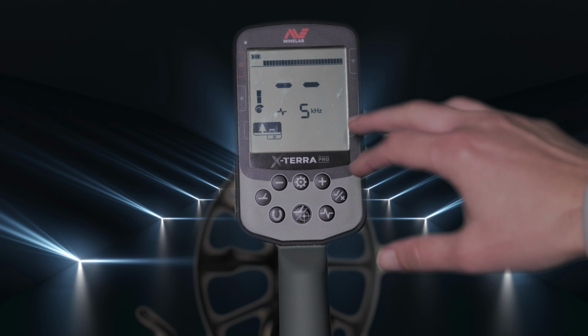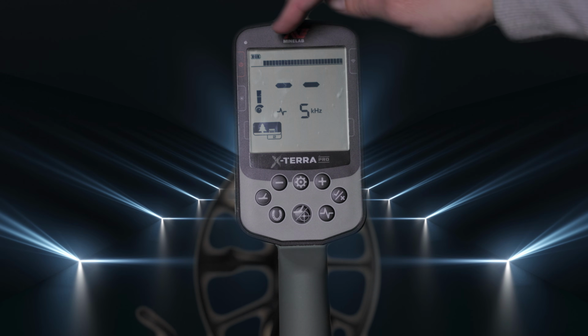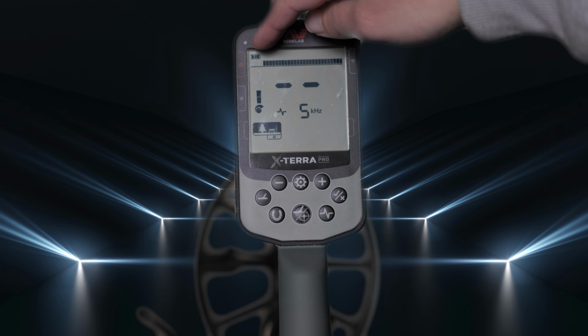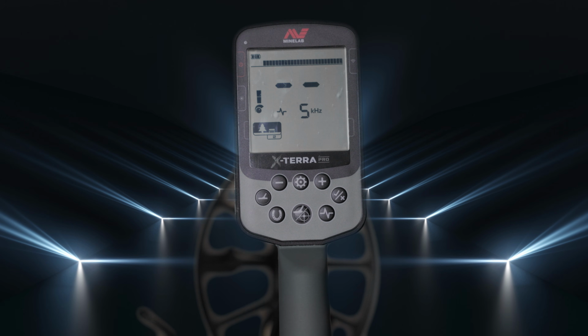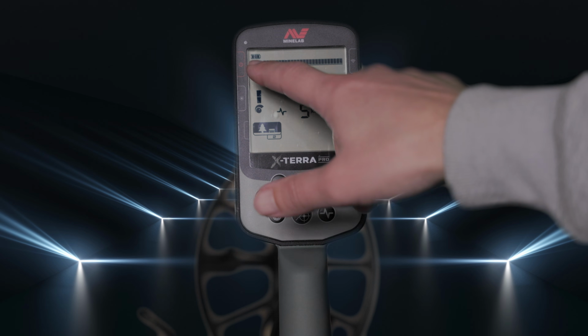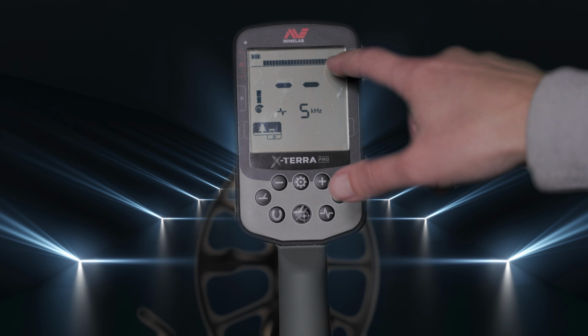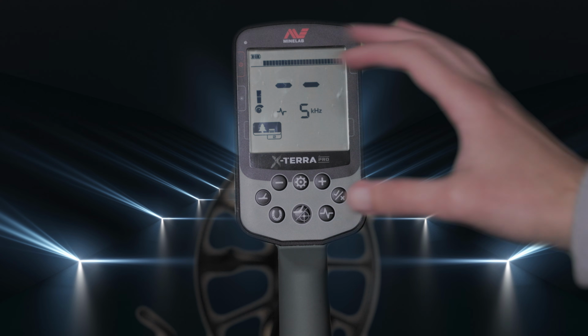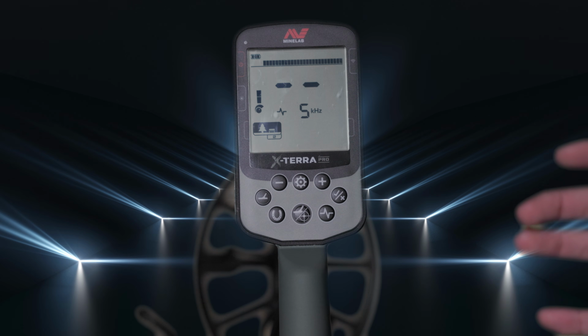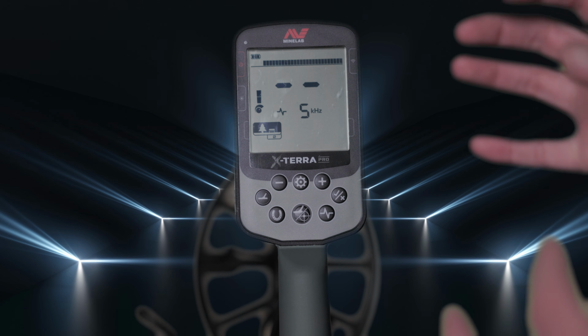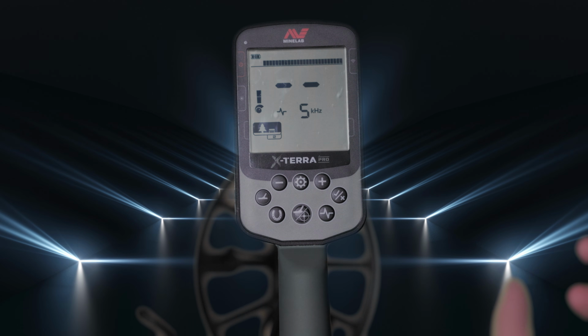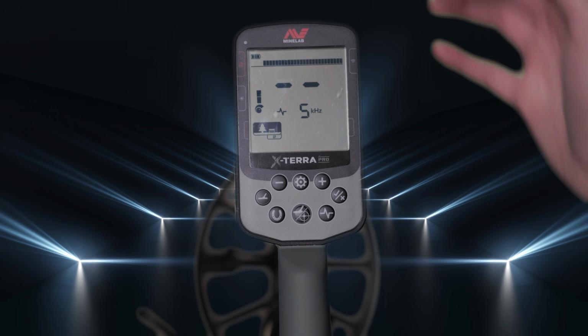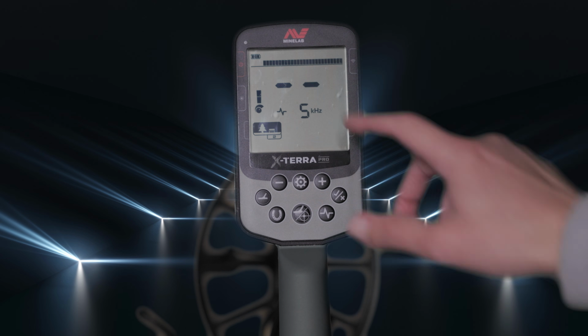Alright, so let's just run through the screen. On the top left here, you've got your battery indicator. So this is going to tell you how much battery life you've got left on your machine. The top bar here, this is your discrimination. We're not going to run into details about everything right now. I think I'm going to do another video on each actual point and we can discuss them further. This is just a brief overview of what everything is.